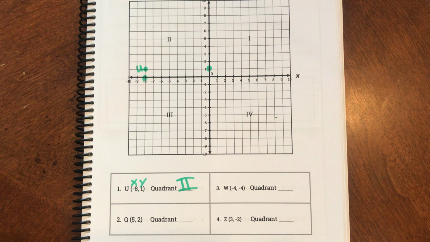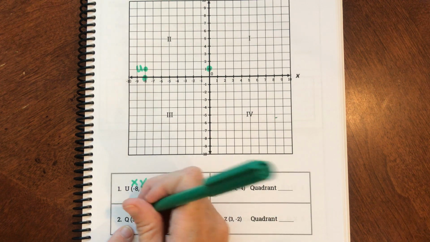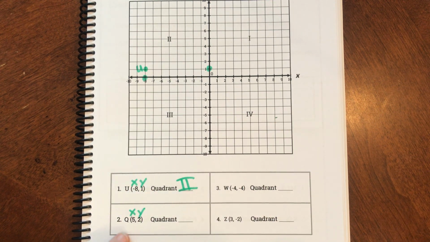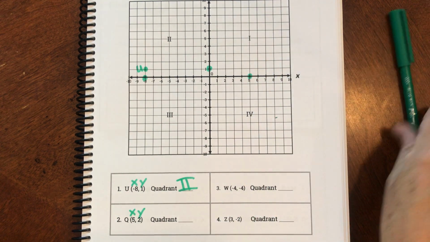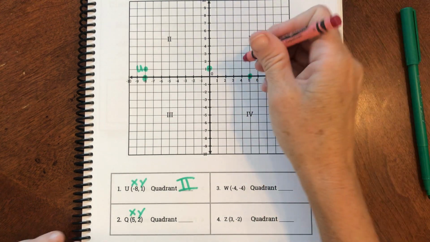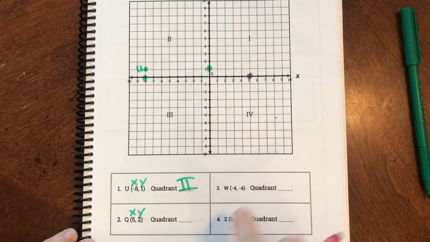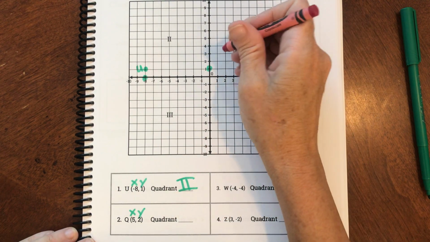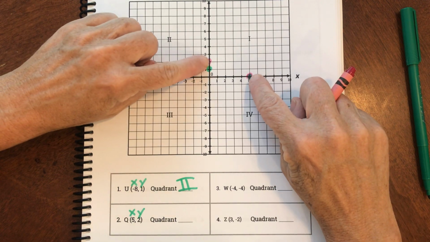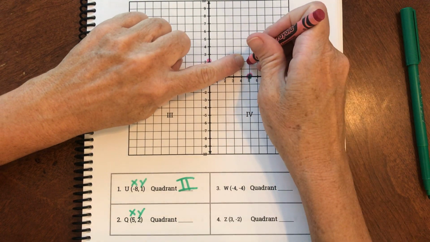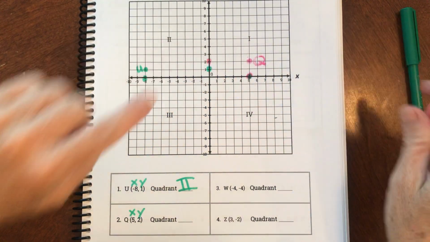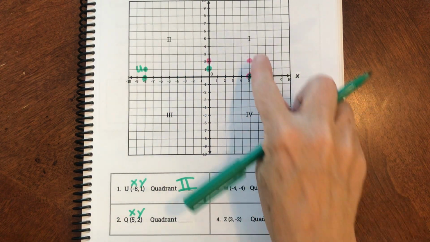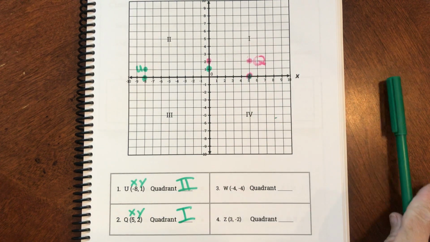Okay, let's look at number 2. My x is 5 and my y is 2. Okay, so on my x line, let's find a 5. And it might help if I even did this with different colors. Maybe I'll do it with a red. My y line is 2. And where do those two meet? Right there. That's where they would meet, which is Q. That's where they want Q. And my answer for Q, the quadrant, is quadrant 1.